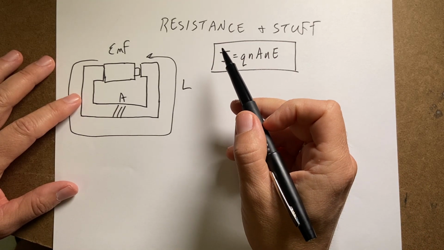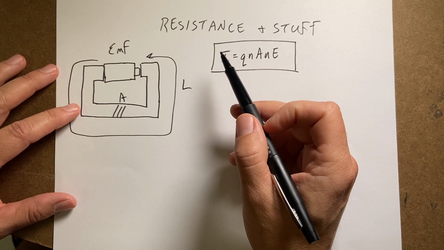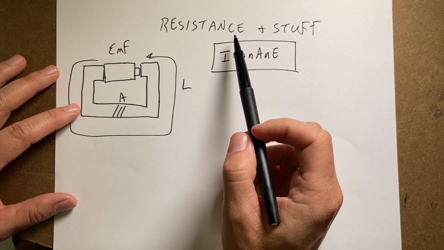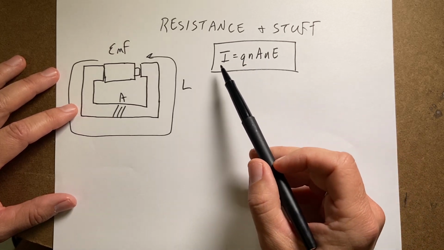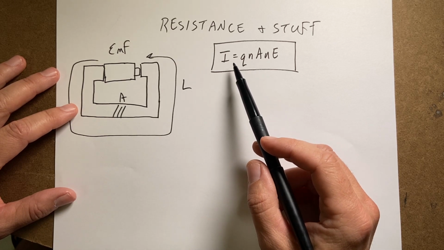Okay, so we are getting into electric circuits. I've talked about electric current, and now we want to talk about resistance and other stuff. So in the previous video, I kind of got to this definition of the electric current.